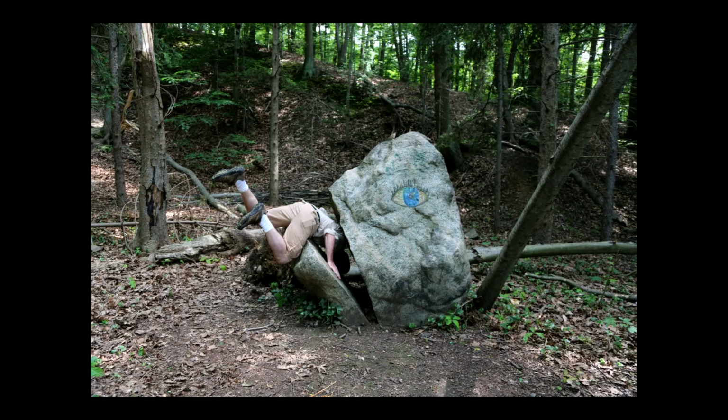Got to be careful, some of those glacial erratics. Dangerous.